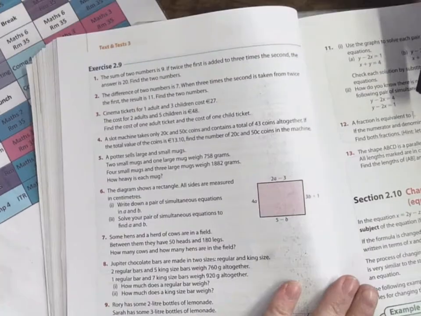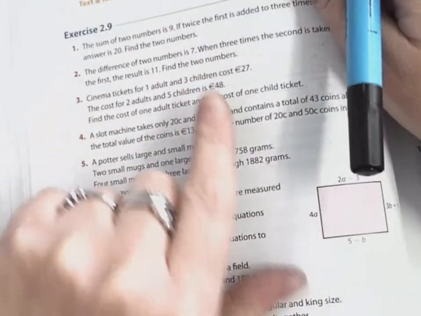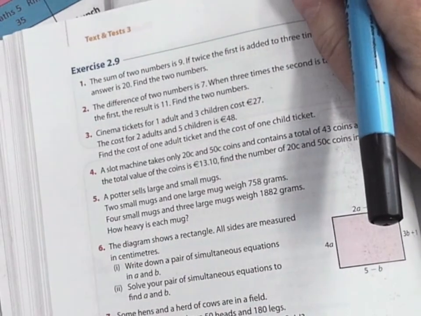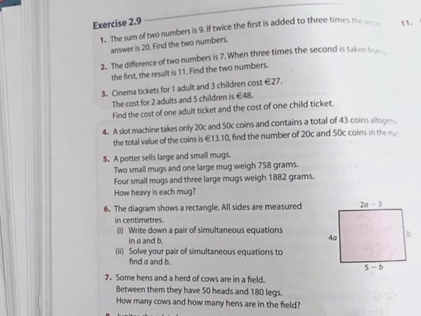It says, the difference between two numbers is 7. Difference means you take them away. So one number is x, the other number is y. So x take away y is 7. Okay with that? I'll just write it down over here for a minute and I'll come back to it in a minute.